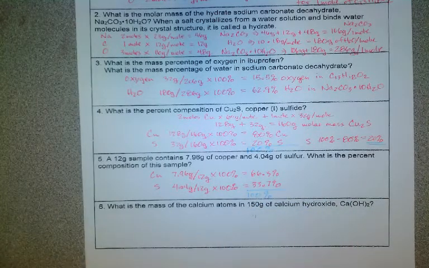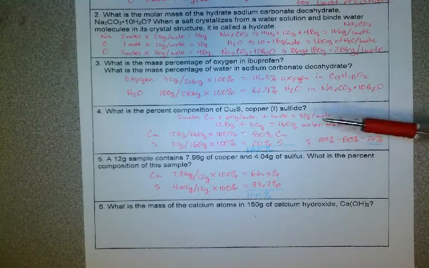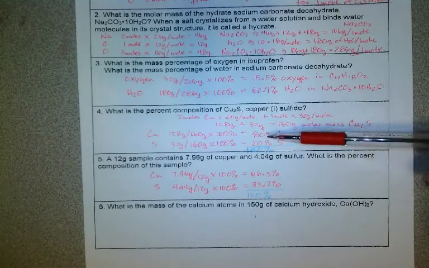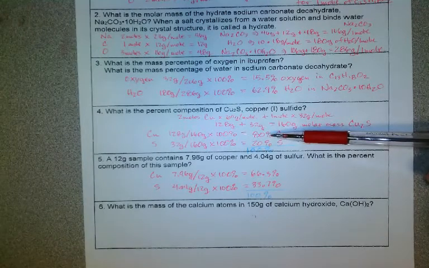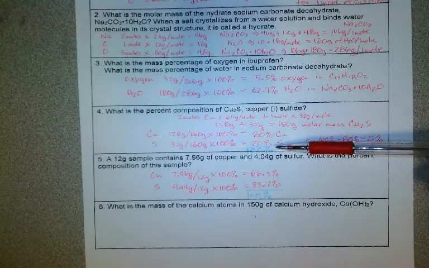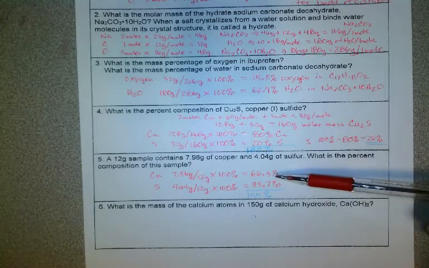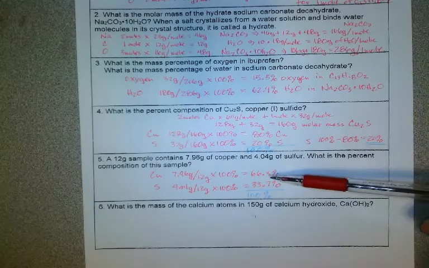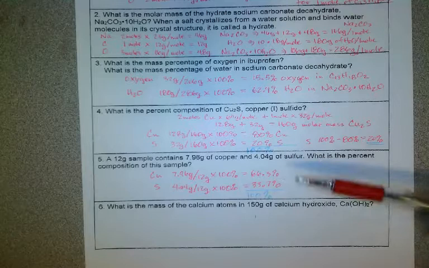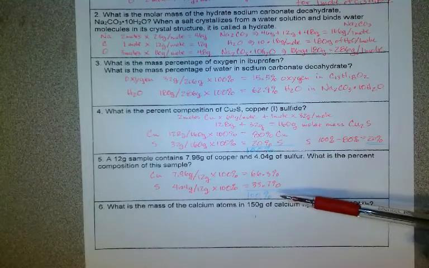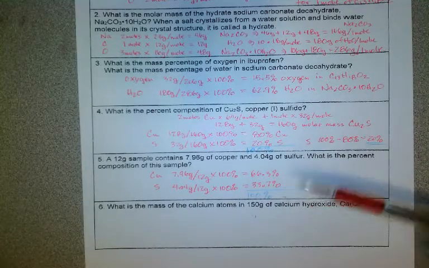Now, the thing to notice is in number 4, it was 80% copper and 20% sulfur, and here in number 5, it is about 2/3 copper. 66.7 would be 2/3, 66.3% copper, and 33.7% sulfur.